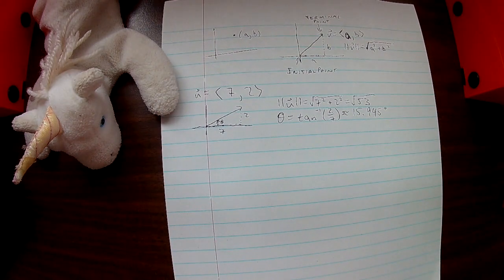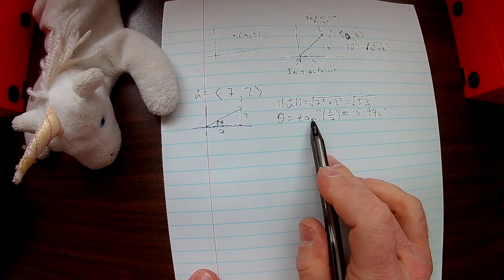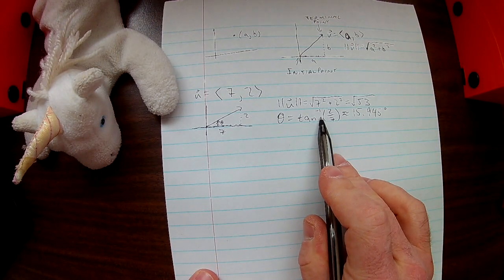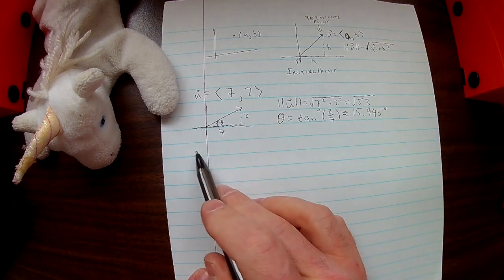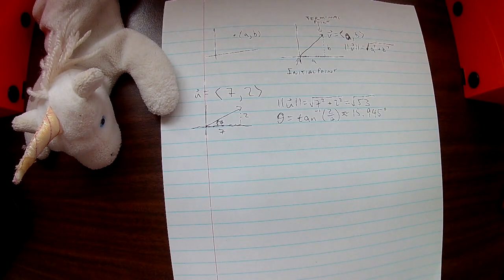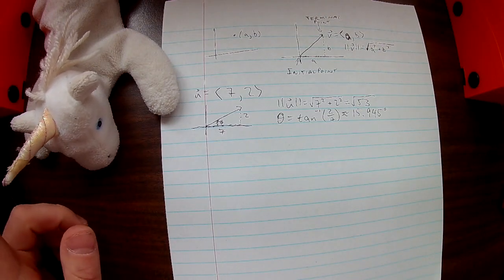Key things to look at here: this is a formula that you can use to find the direction angle, but we have to have those 4 different cases for the 4 different quadrants. But we're not going to get too into the weeds as far as direction angle is concerned this year.